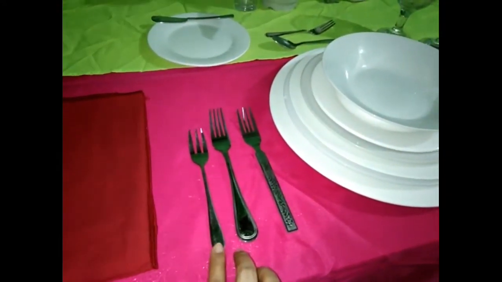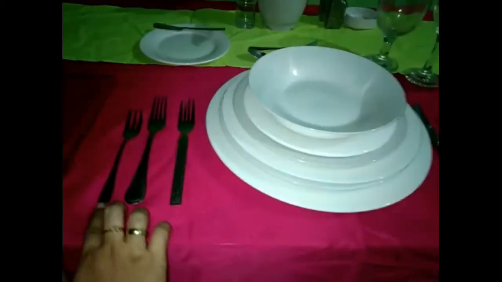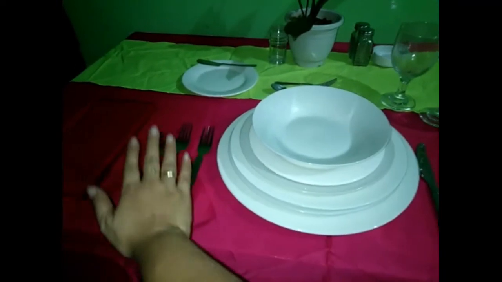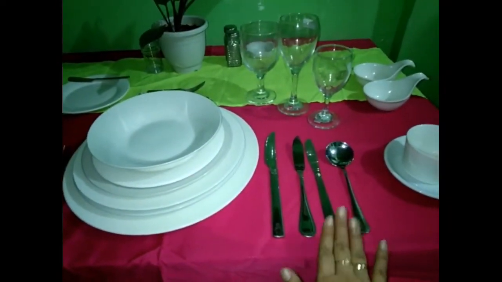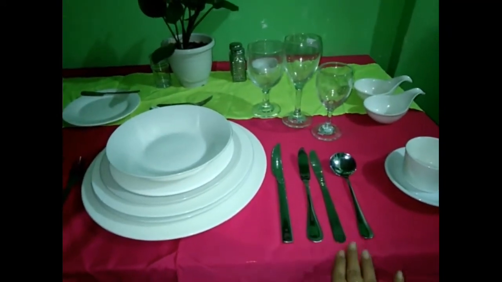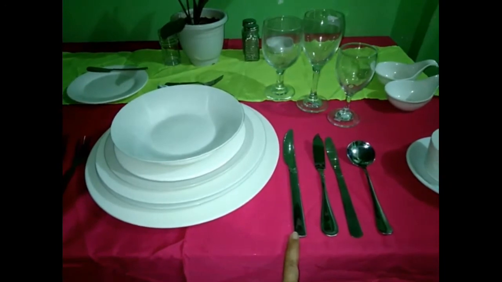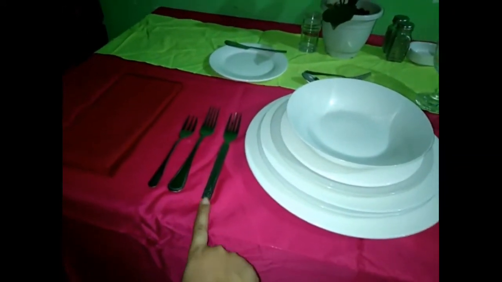This is our salad fork. Please take note of this. Always, what is on your left side must be compatible or in pair with your right side. For example, this is a dinner knife, okay? So that's why on your left side, you must have a dinner fork.